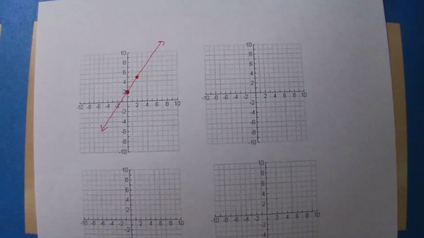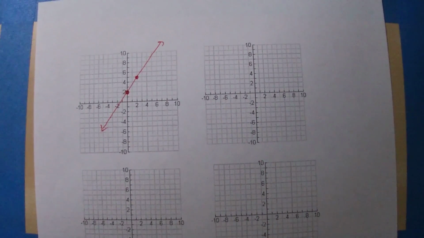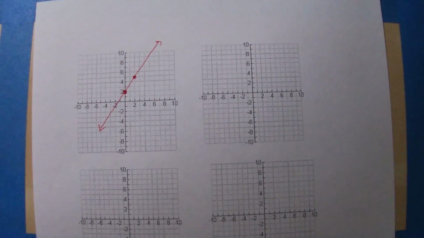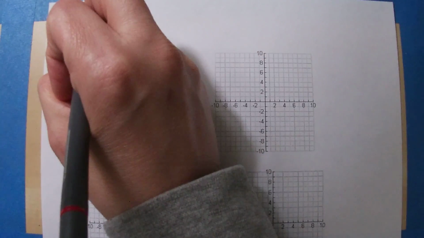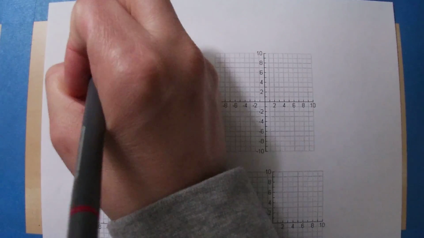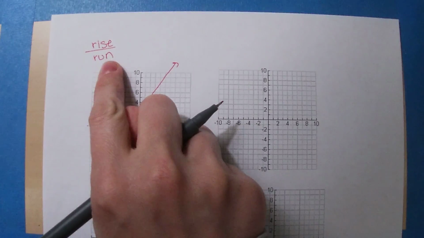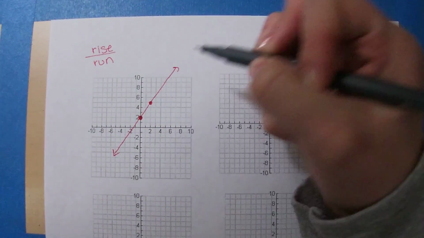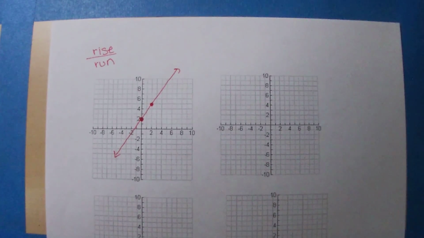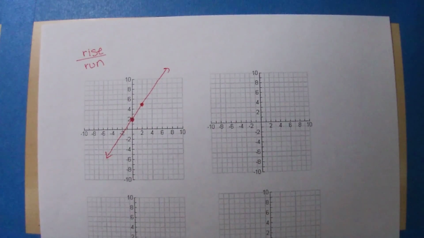If we want to find the slope of the line, sorry, I keep kicking the table and shaking the camera, we find slope from a graph by using that rise over run. Now notice this is a fraction. It basically is what it says. We're going to start at 1 point. You can start at either point, it doesn't matter. I tend to start at whichever point is lower and to the left.